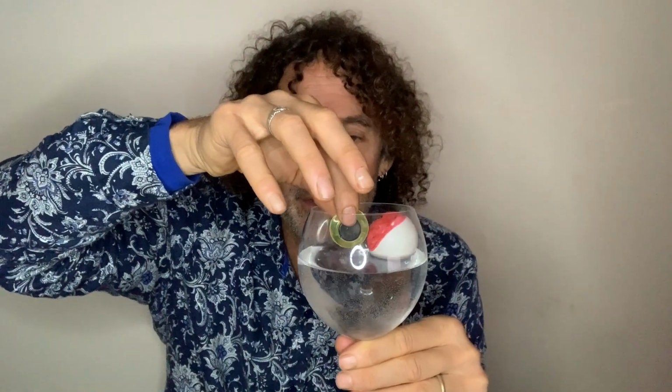If I were to take something which has a greater density than water and we put it into the water, we can actually see that it sinks. And the reason why it sinks is that the upthrust force is not great enough to balance the force of gravity, and hence the body sinks.